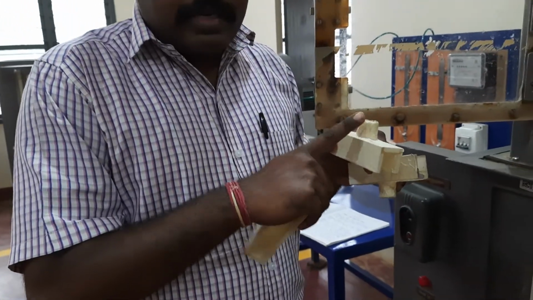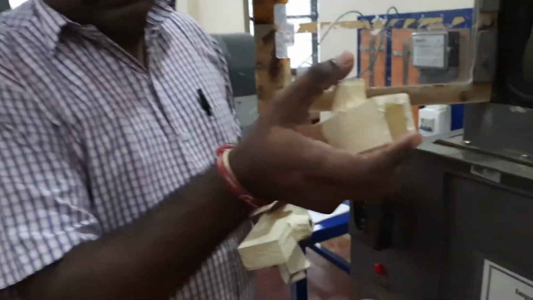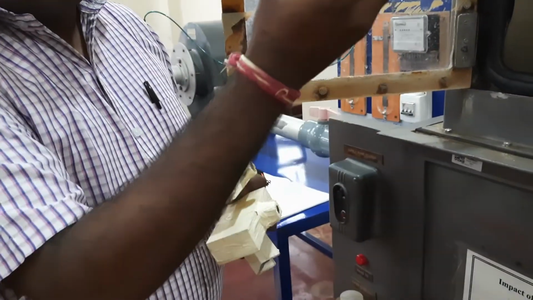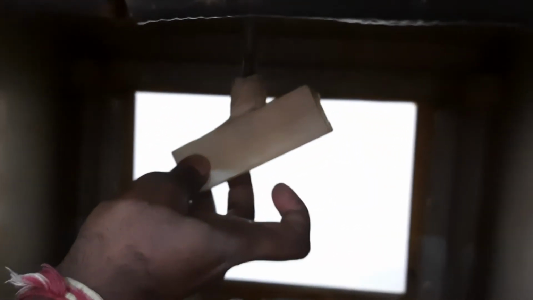This threading will be inclined to an angle. So basically this is your inclined vane and this is the knob. It is going to be fixed over here and this will be inclined to an angle. So this is the knob at which we are going to fix the vane.